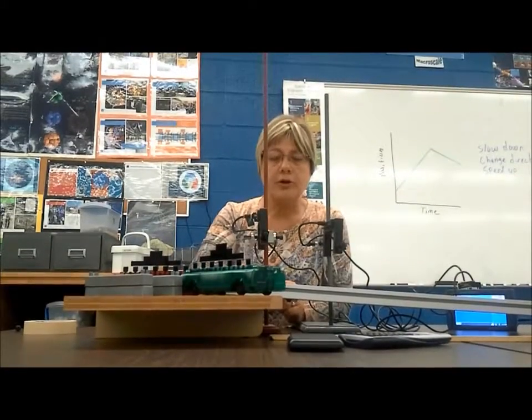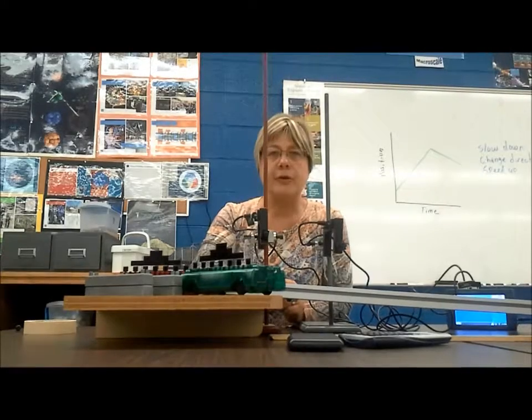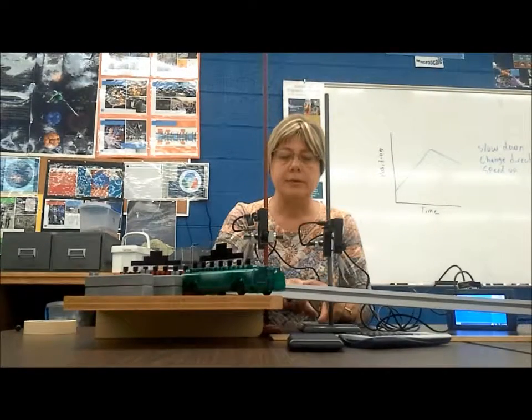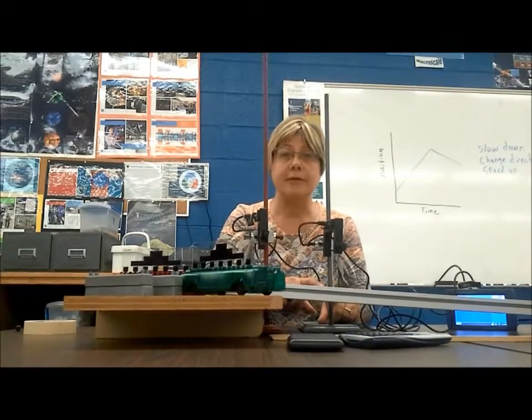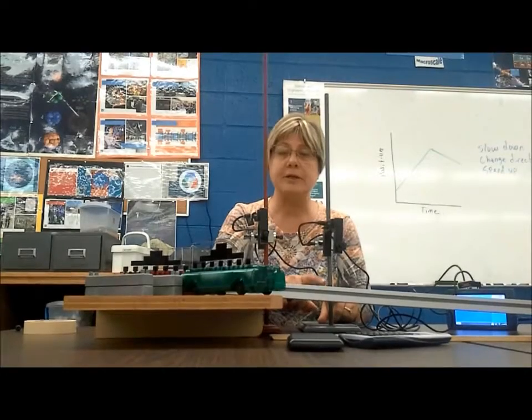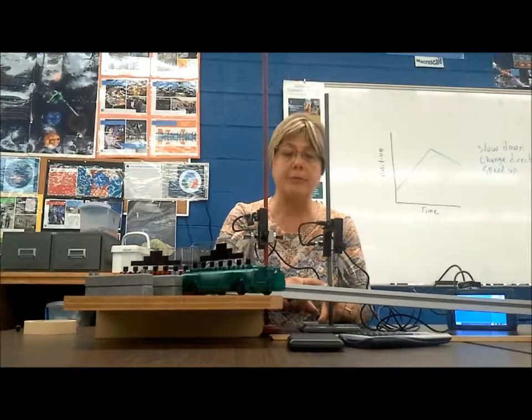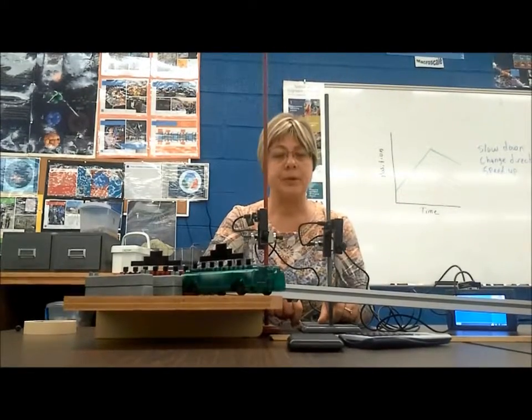You're going to need to mark the starting position at your first photogate. That would be 0. You'll need to place the second photogate about 10 or 15 centimeters down the ramp in front of the first photogate.